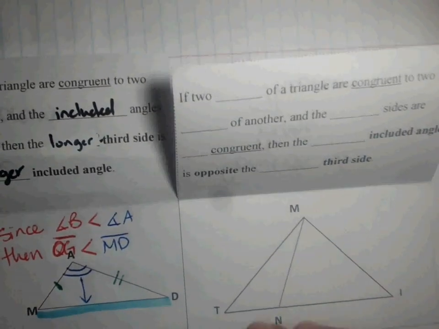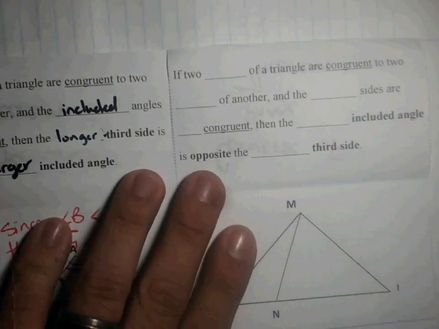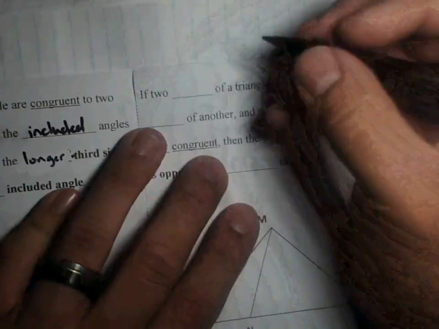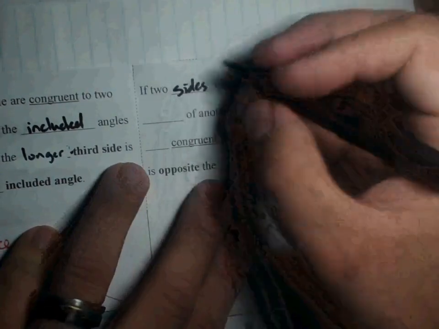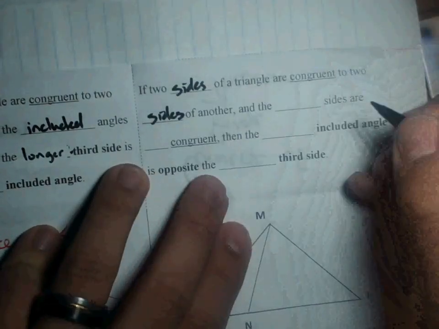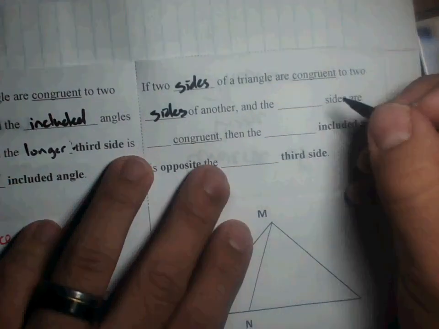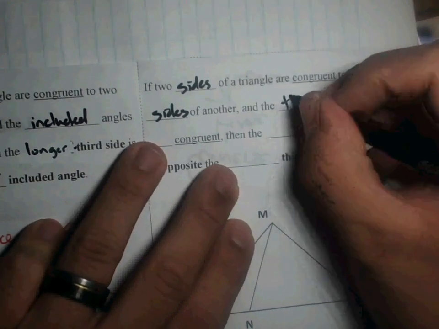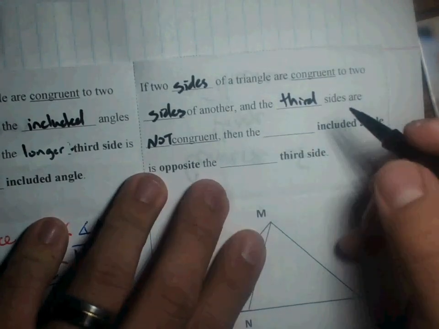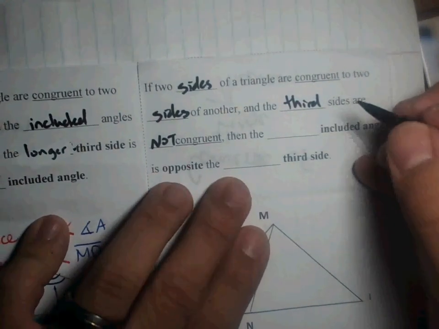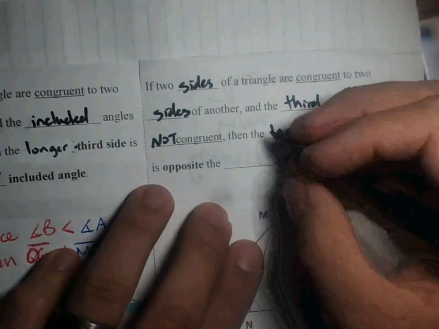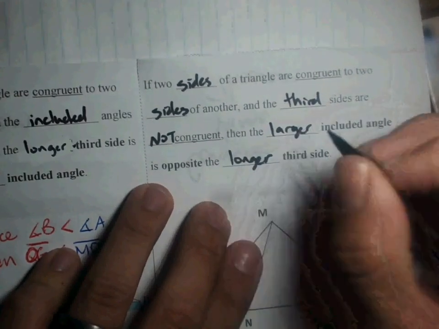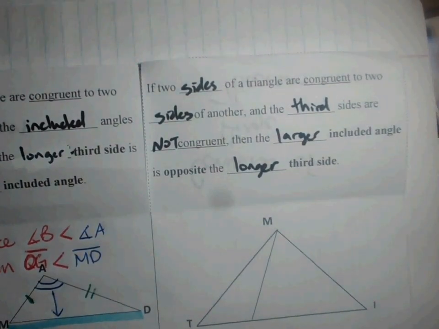So in this case, let's fill this out. If two sides of a triangle are congruent to two sides of another, so we start off the same way, and the third sides are, again, not congruent, then the larger included angle is opposite the longer third side. Really, it's all the same idea of what we're trying to do.